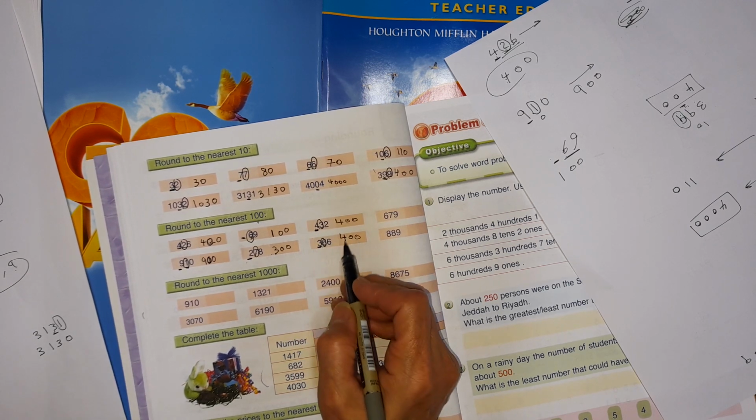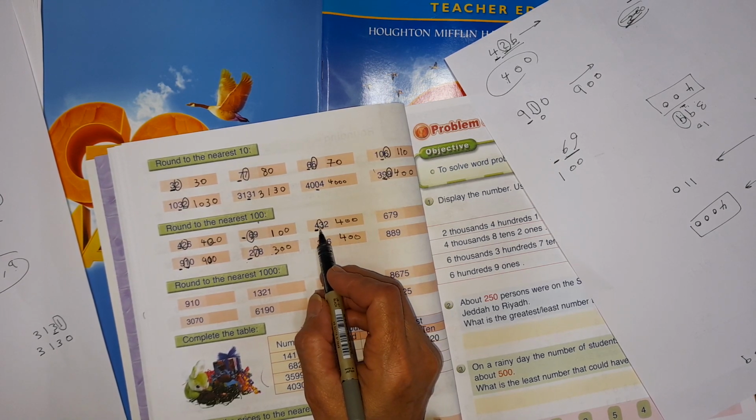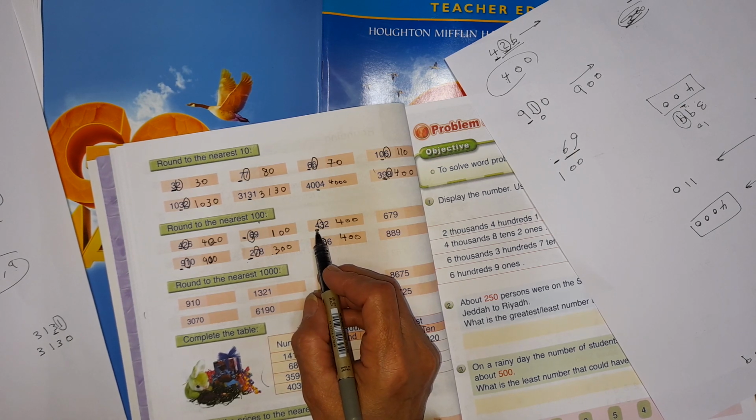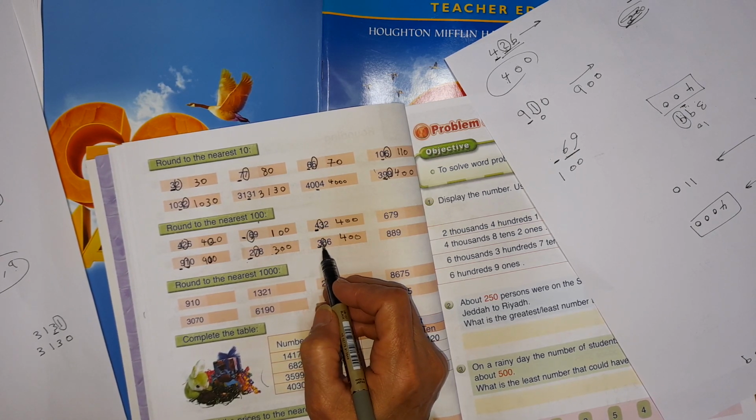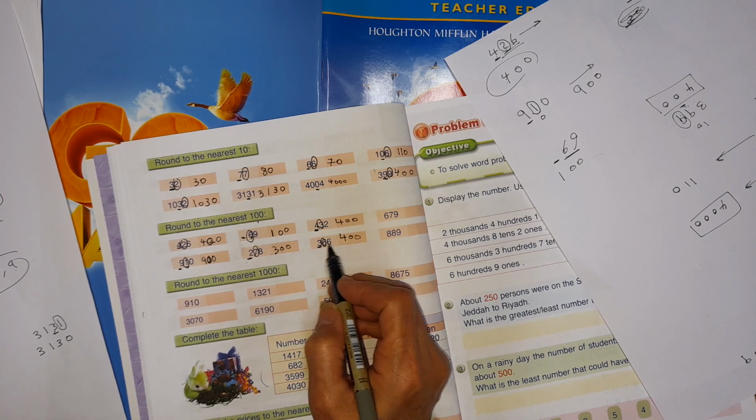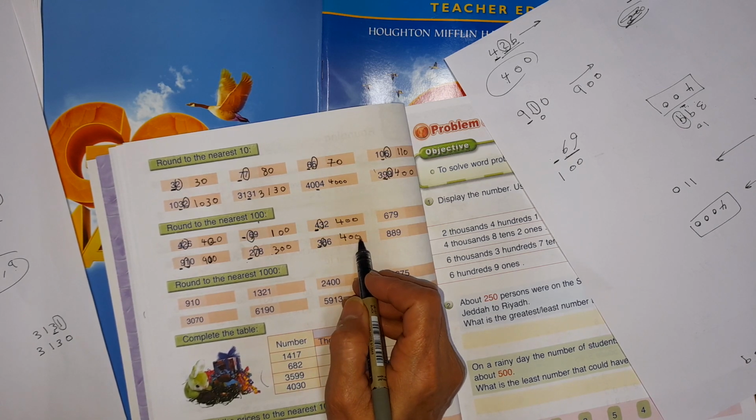Again, look at these two questions. Underline the 4, circle the 3. The 3 will not give, so my number will stay 400. In this case, the 6 will give the 3 1. So my number will change to 400.